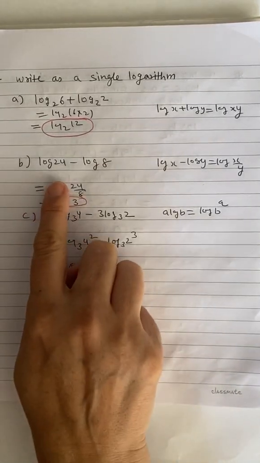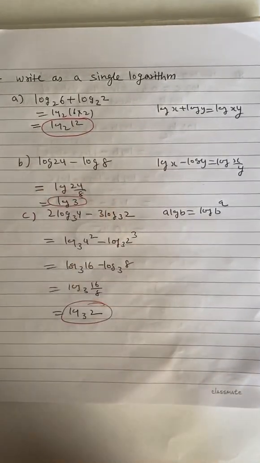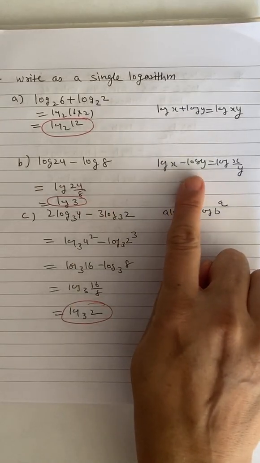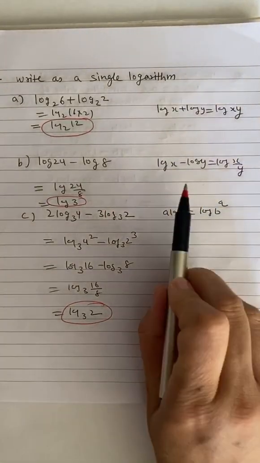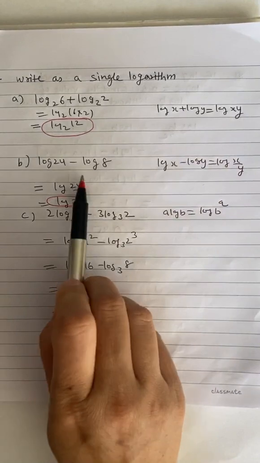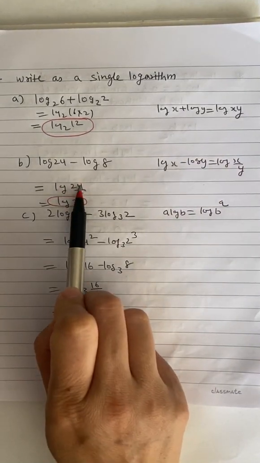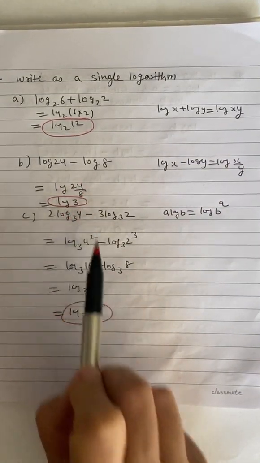The next example is log 24 minus log 8. So you will use the rule log x minus log y, which is equal to log x over y. Which means this is going to be log 24 over 8, which is log 3.